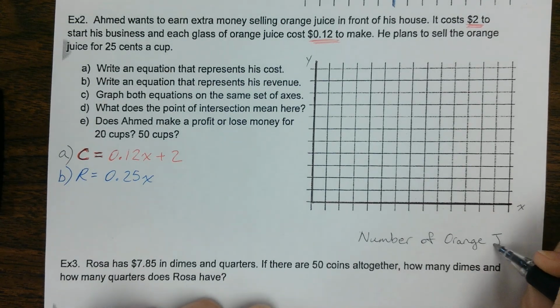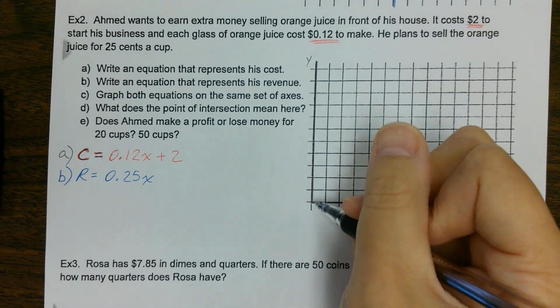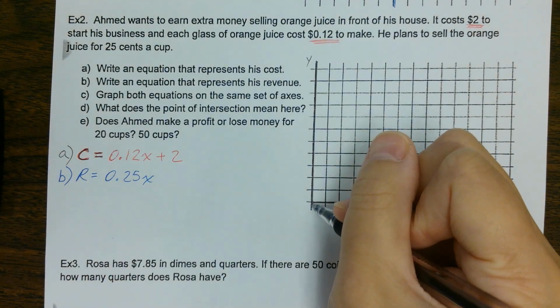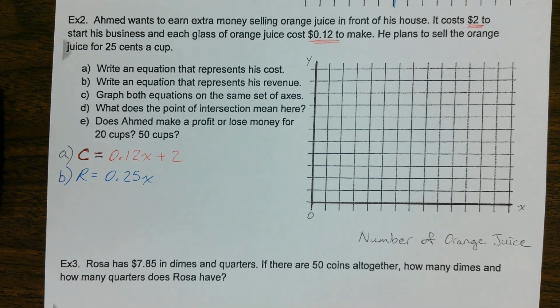Orange juice. Yeah, number of oranges. All right. What's the minimum number of oranges? 0. Yeah, I don't have to buy it. So it's 0.